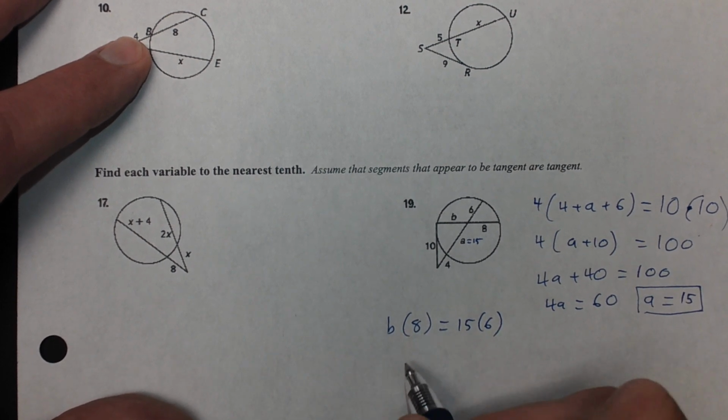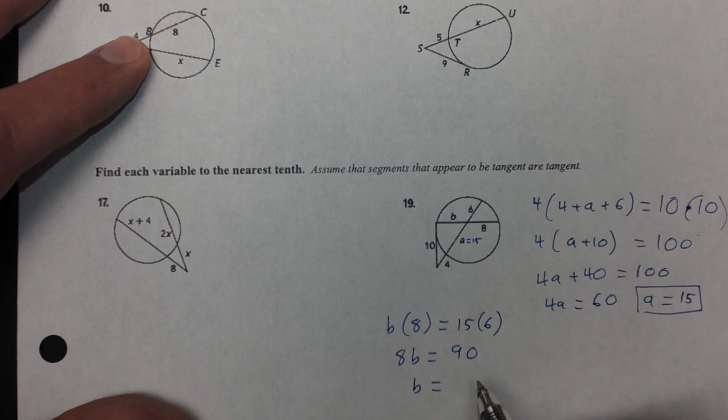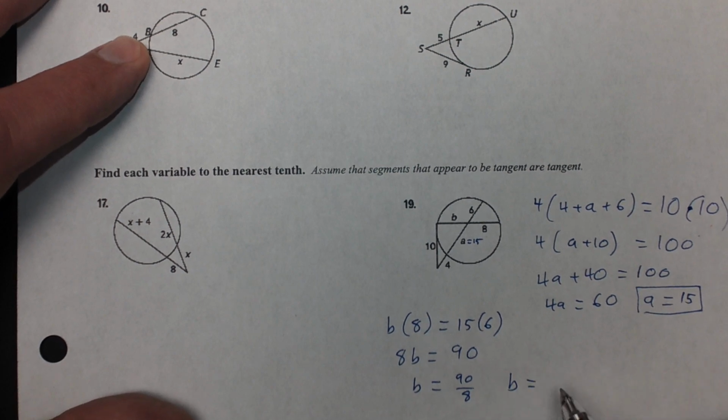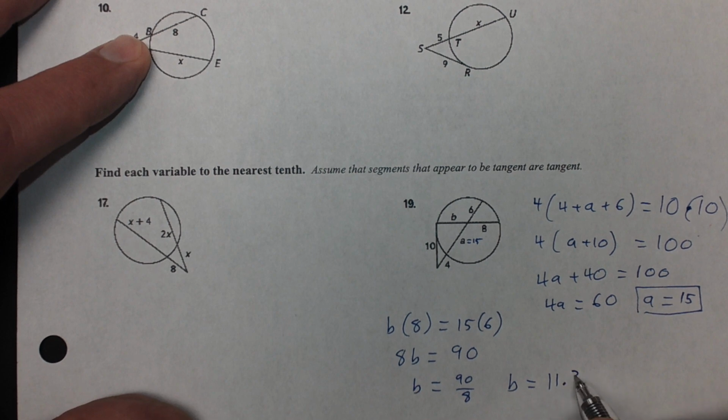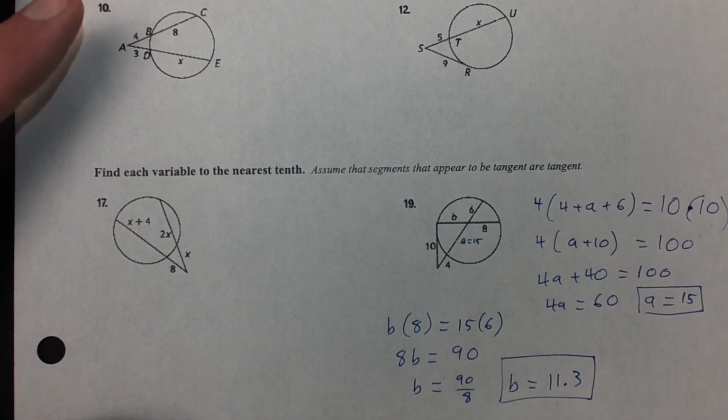And this is a pretty easy problem. 8b is equal to 90. b, divide both sides by 8, you're going to get 90 over 8, which isn't a whole number, by the way. It's going to come out to be 11.25. But let's just round, as the key says, to the nearest tenth. So we'll say b is equal to 11.3.